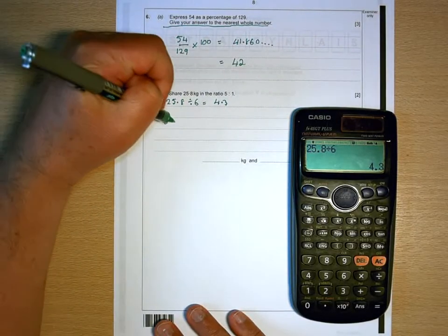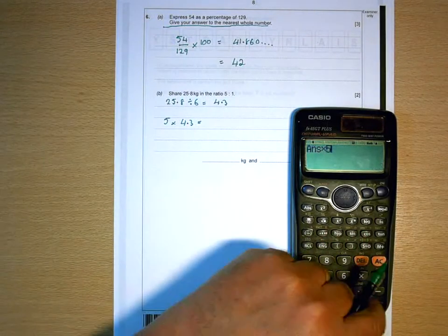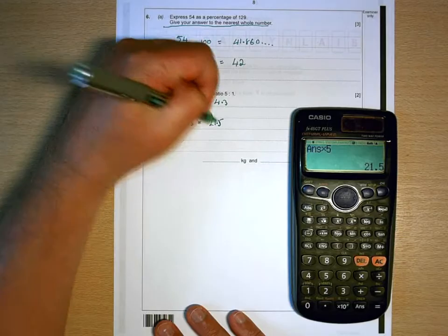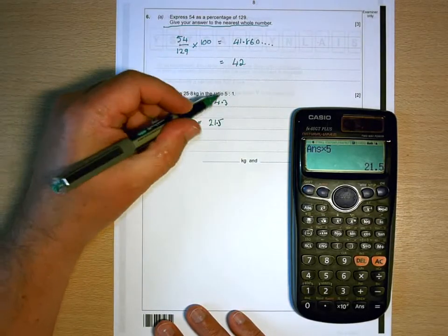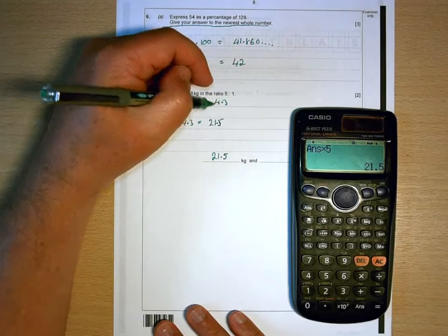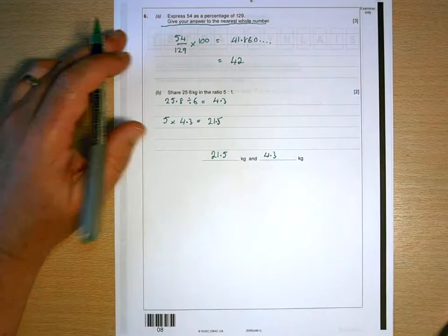So then one part is 5 lots of 4.3, which is 21.5. So 5 parts is 21.5, and 1 part is 4.3.